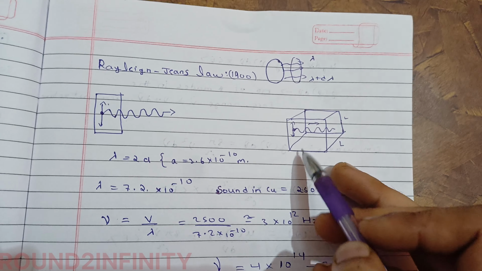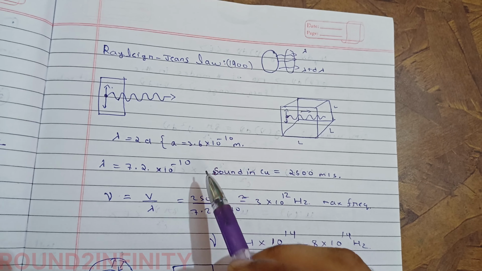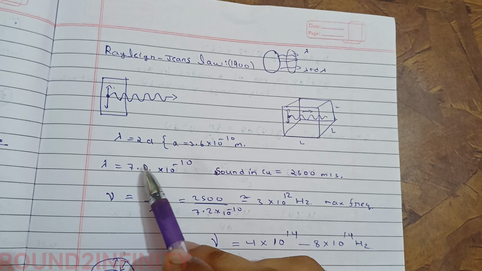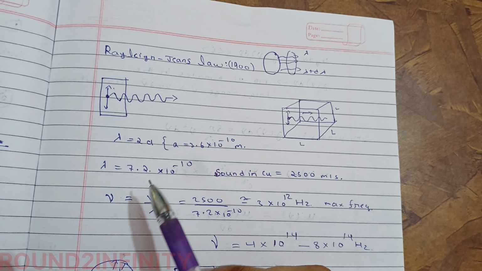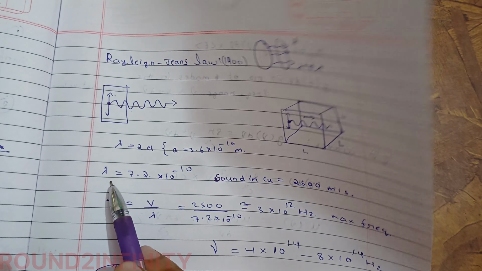Okay, and now if you are just considering the atom oscillation, then from the lattice vibrations we study in solid state physics, the wavelength produced by the atom is limited. Okay, and if this is any crystal and we have crystal parameter a, then minimum lambda will be 2a. Let's say it is a copper crystal, and for that a is 3.6 into 10 to the minus 10 meters, then minimum lambda will be this, it can't be less than this.